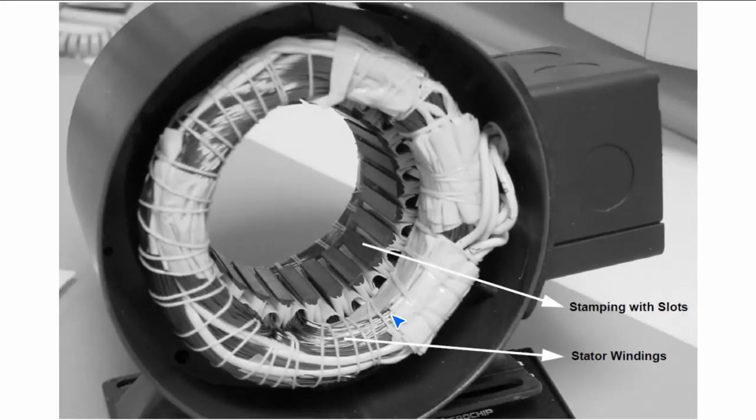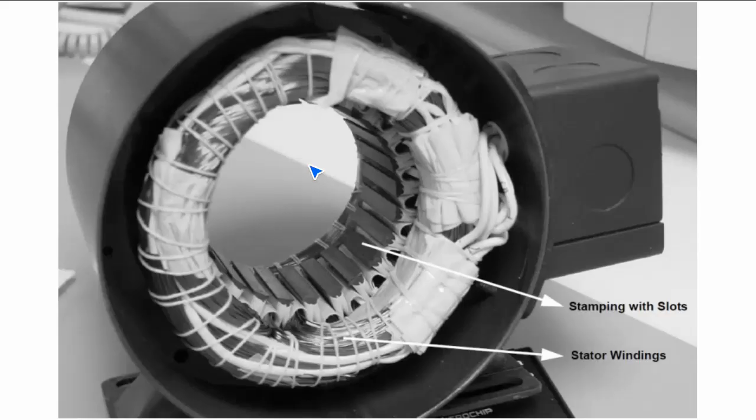This is your motor stator. You can see it on your screen. This is a brushless motor stator. Don't forget, it's not a rotor, only the stator. The stator of a BLDC motor is made of stacked steel.